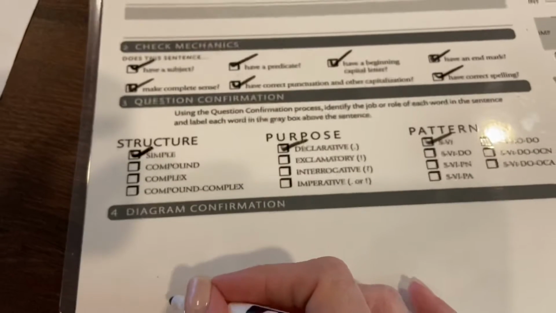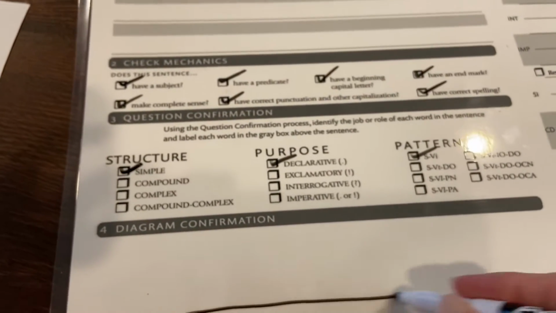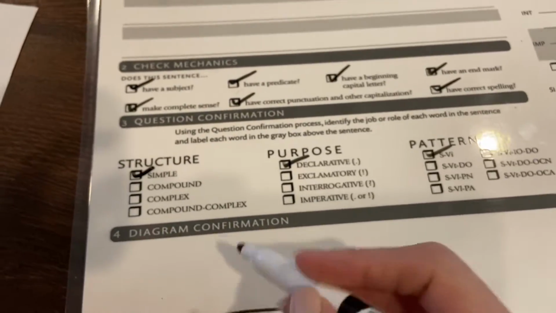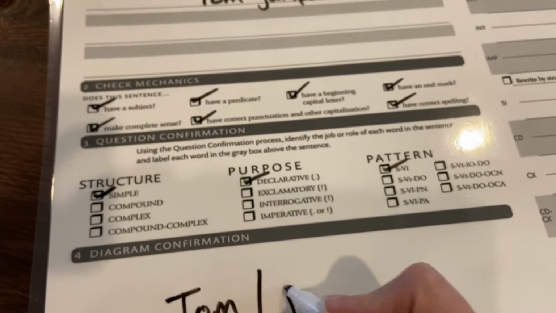You do not have to diagram yet. That hasn't been introduced, but I think I showed you in class. So I will go ahead and draw a line here. The subject always goes first, Tom, and then the verb, jumped.